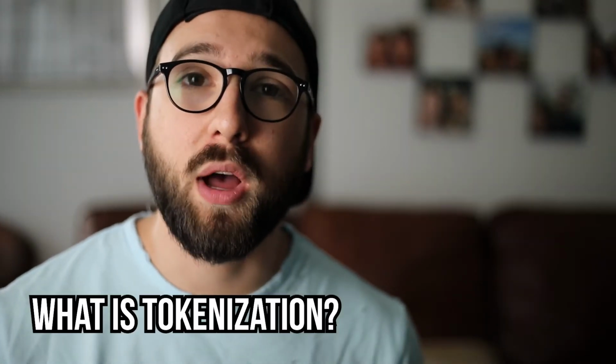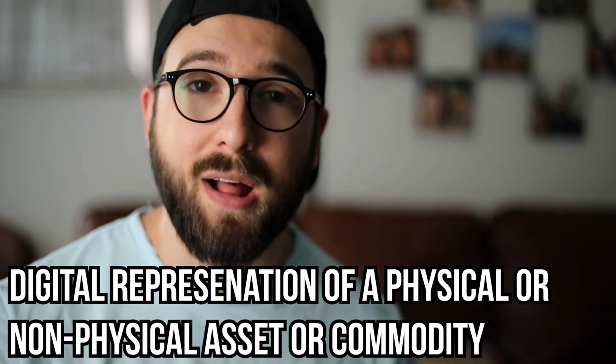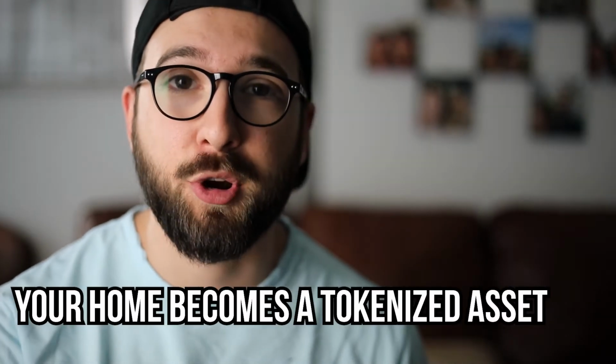So you may be wondering what tokenization is, and simply put, it's the process by which a physical or non-physical asset or commodity is assigned a digital representation. So think of it this way: if you have a digital token or a digital store of value that represents, let's just say, 1/1000th of the value of your home, that 1,000 tokens equals the entire value of your home, and then you have sort of a token that represents a piece of that physical asset that you own. So that's the basic concept of tokenization.